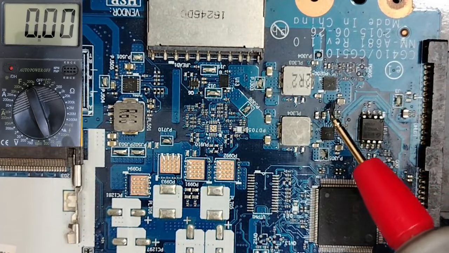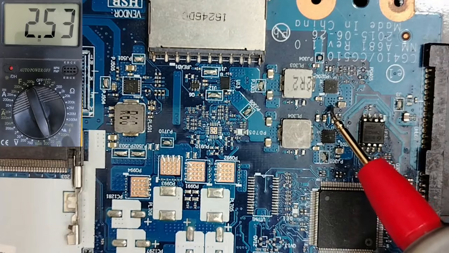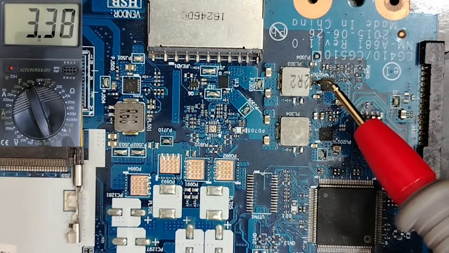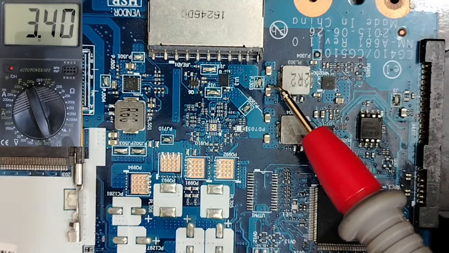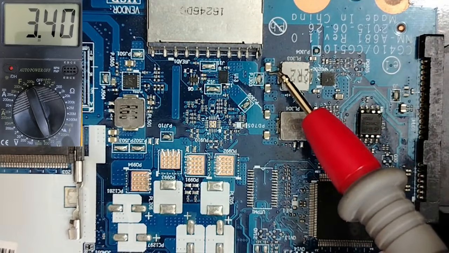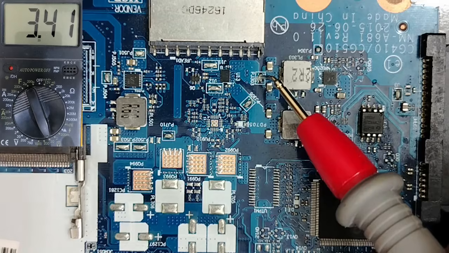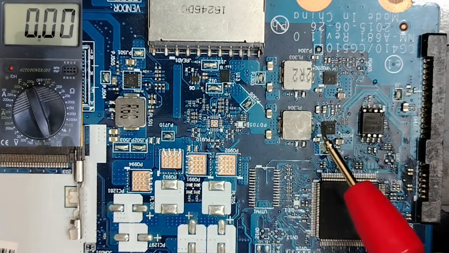The same for 3.3 volt. Over here we have the input. You see, we have 19 volt. Then it is applied to the IC. The IC will generate 3.3 volt, pass through this inductor, and we will get 3.3 volt here in these 2 filtering capacitors, and at the test point we have 3.3 volt. So these are basically the components, 2 identical channels.